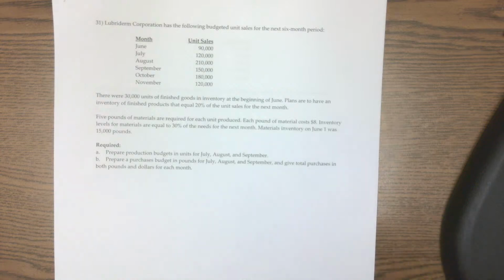So number 31, Lubriderm Corporation has the following budgeted unit sales for the next 6-month period. There were 30,000 units in finished inventory at the beginning of June. Plans are to have an inventory of finished products equal 20% of unit sales for the next month. 5 pounds of materials are required for each unit produced. Each pound of material costs $8.